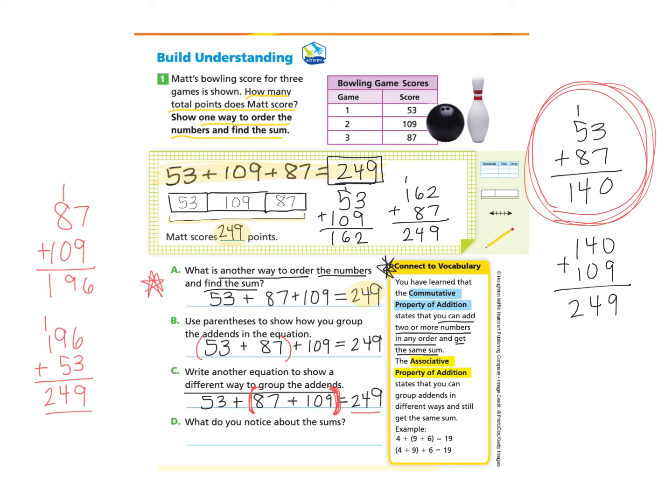And so part D, what did you notice about the sums? And we can explain our thinking that the sums are the same. Now let's take a look again at the connective vocabulary. The associative property of addition states that you can group addends in different ways and still get the same sum. And then they provided an example, and we have an example with B and C as well.